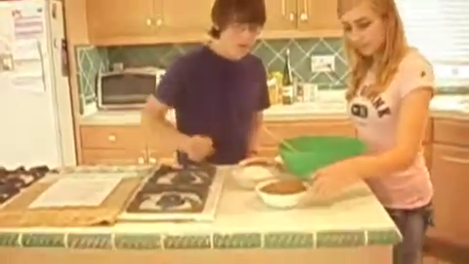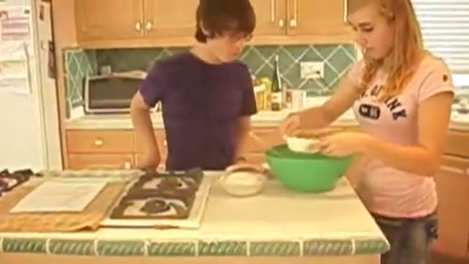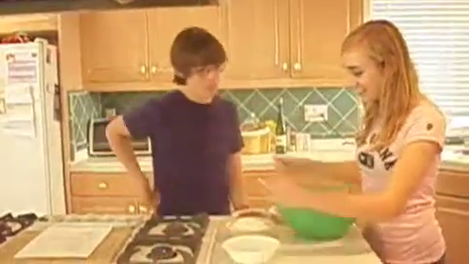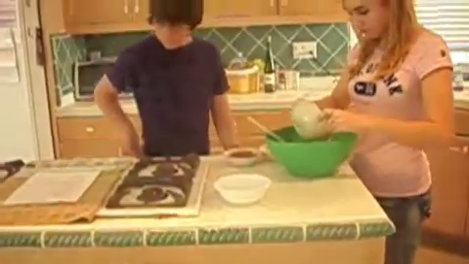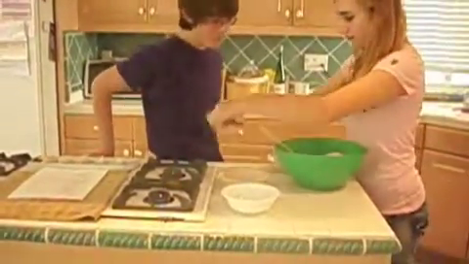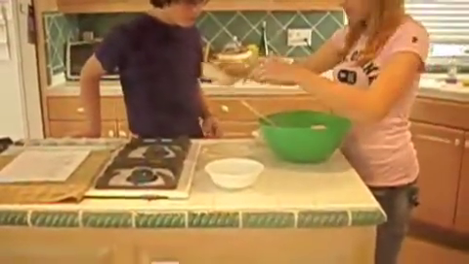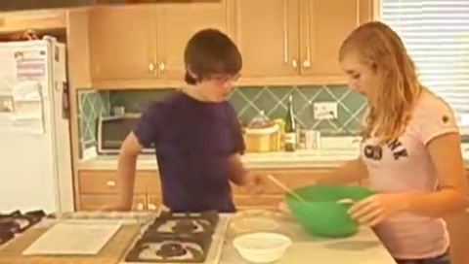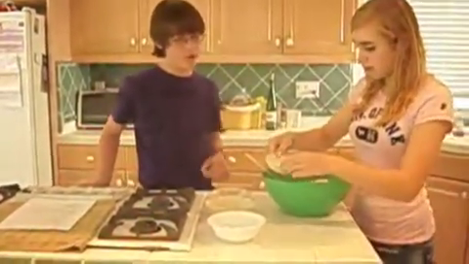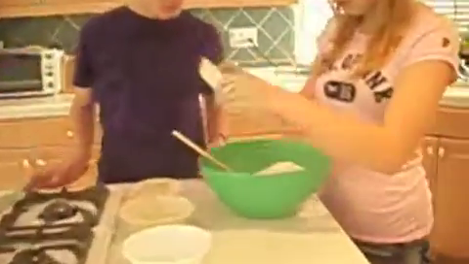So we'll start by adding 1 3/4 cup of brown sugar. Next we'll have 1 3/4 cup of flour. Then we'll add in 3/4 cup of cocoa powder. And this is a mix of 1 1/4 teaspoon of baking powder, 1 1/4 teaspoon of baking soda, and a 4th teaspoon of salt. There you go. Now you mix it up.